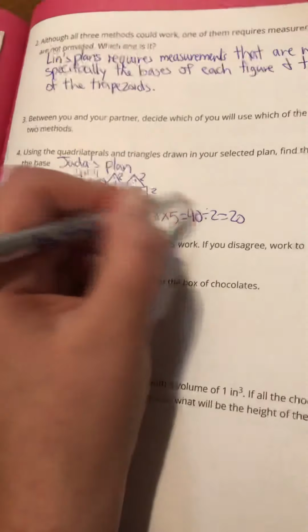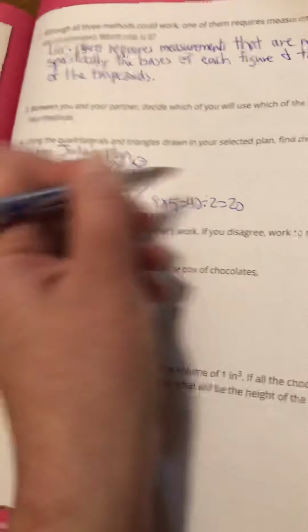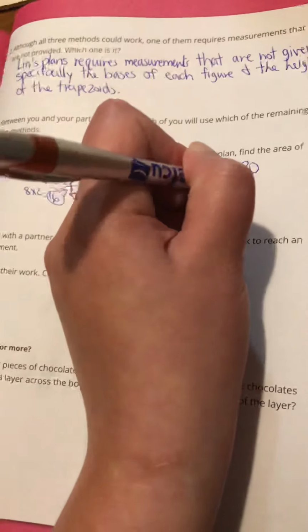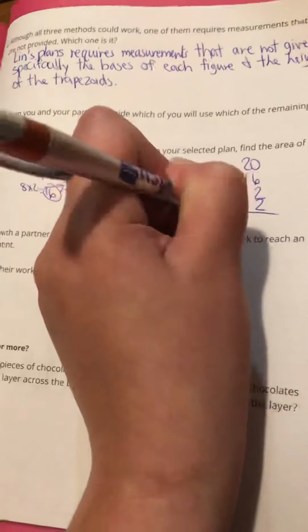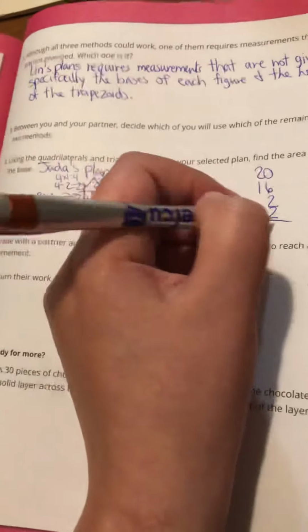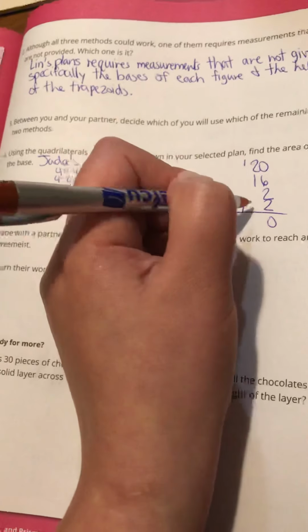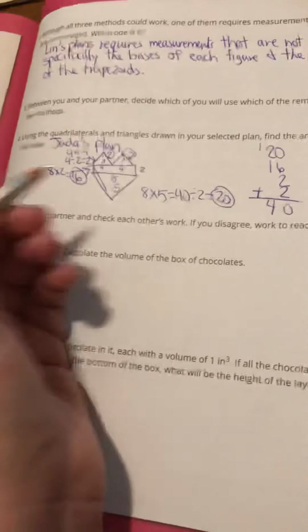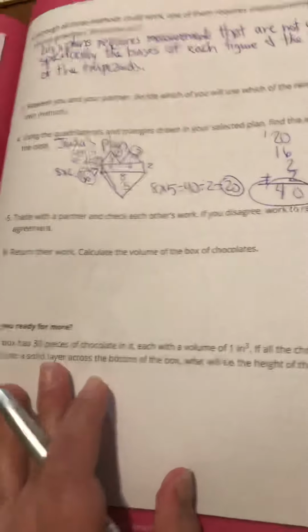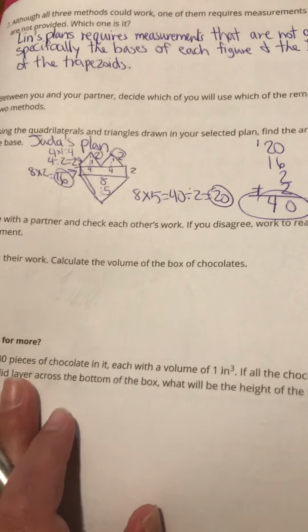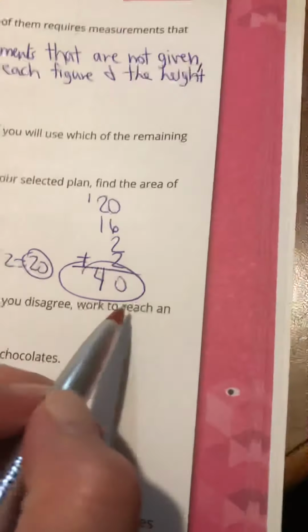You add these 4 together. So 20 plus 16 plus 2 plus 2. That gives you a total of 40 for my area of my base. And so now I need to calculate the volume. I know my height is 2 inches and my base is 40.